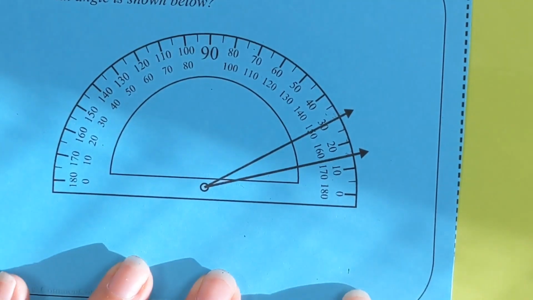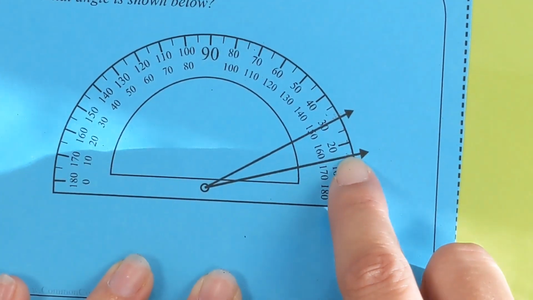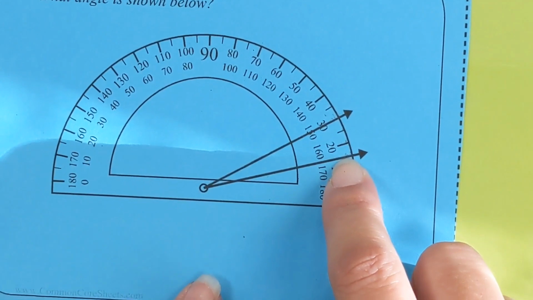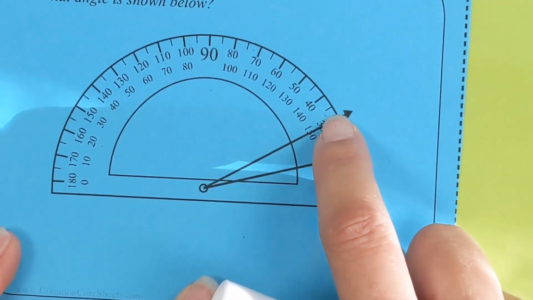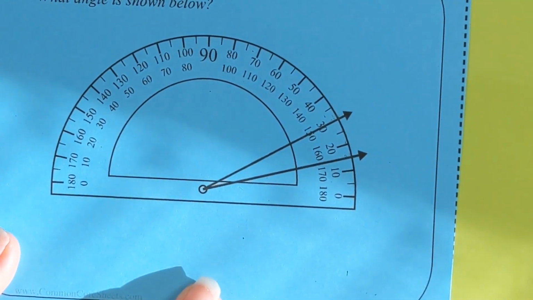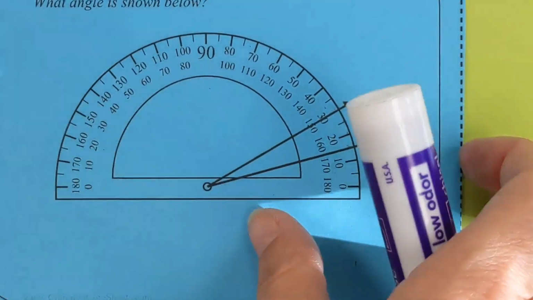So this one, okay, we can count. Now in this case, it's at the halfway mark, so we can count 5, 10, 15. So this would be a 15-degree angle. Let's see if we have one.